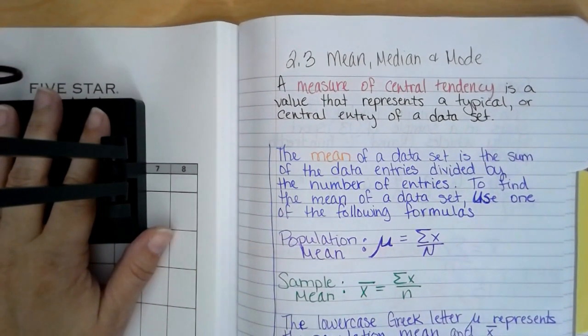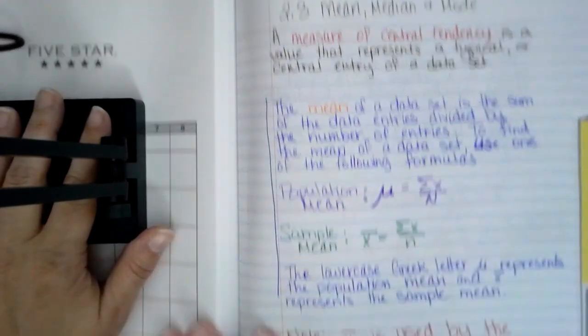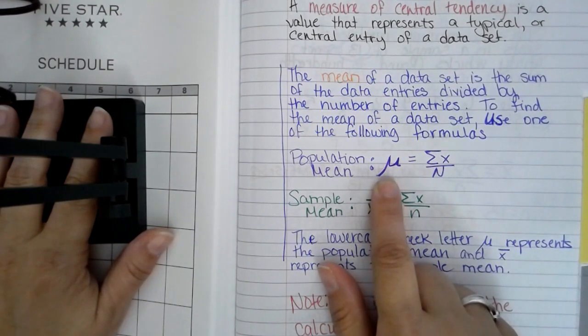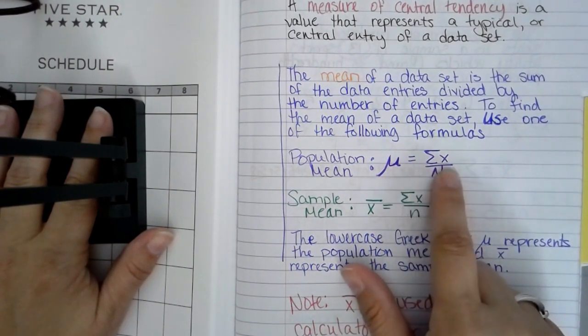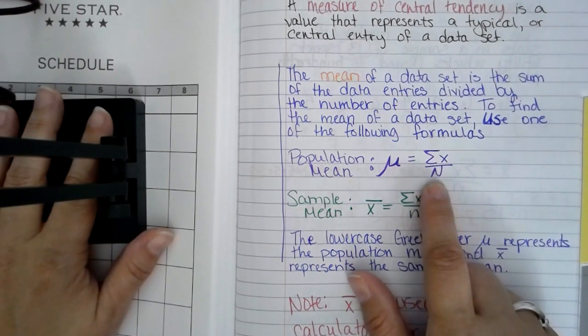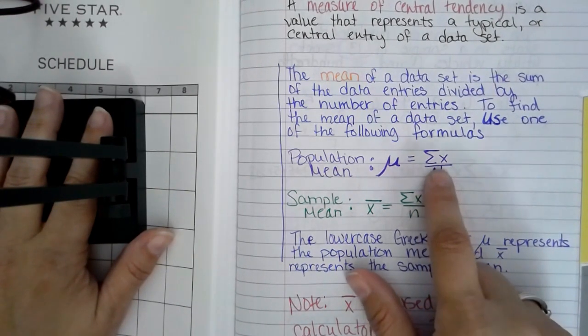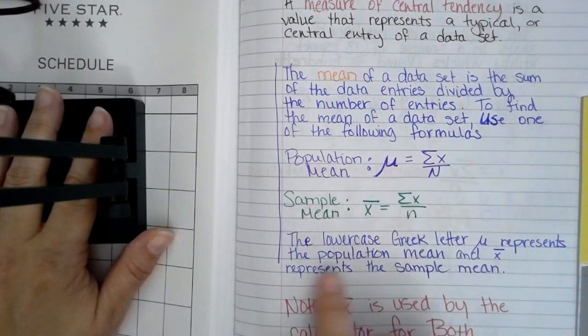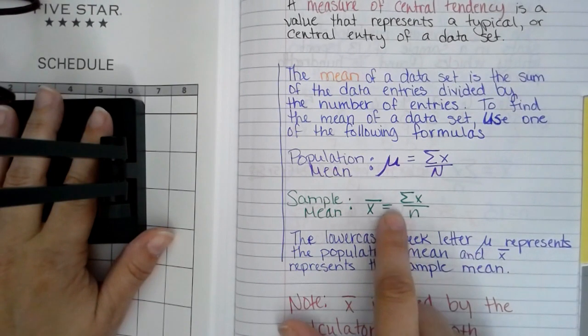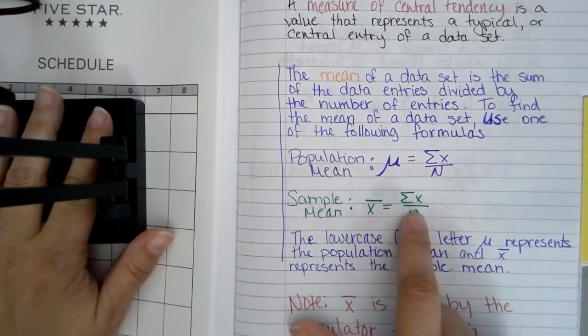To find the mean of the data set, use one of the following formulas. If you're looking for the population mean, we use the symbol mu, and it's equal to the sum of the x's divided by the number of entries that you had. So if there were 5 entries, n would be 5, and you would add up those 5 entries for the top. Sample mean is x bar, and it equals the sum of the x's, all of the data entries, divided by how many data entries.